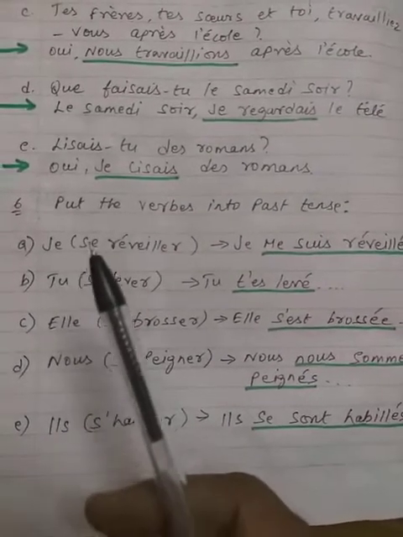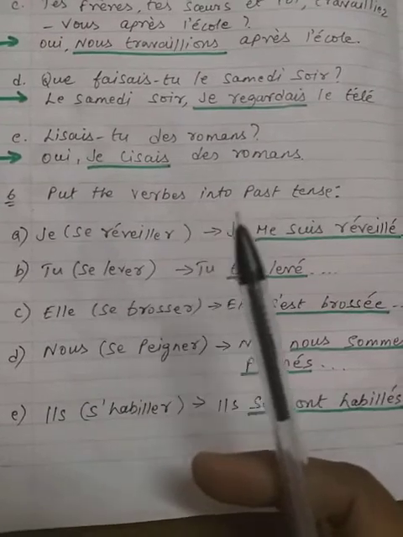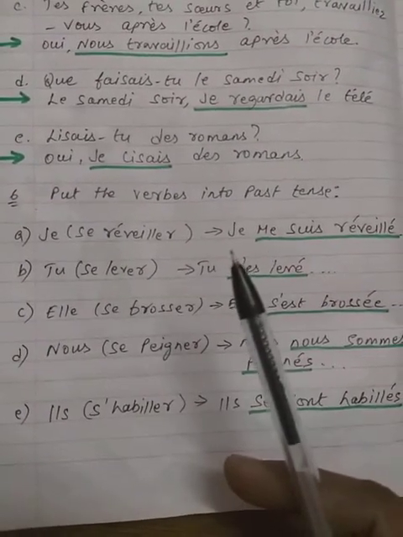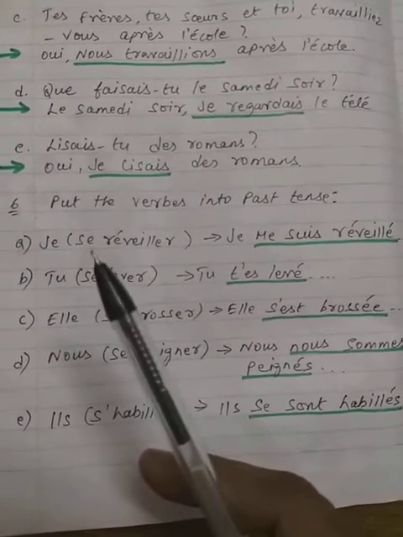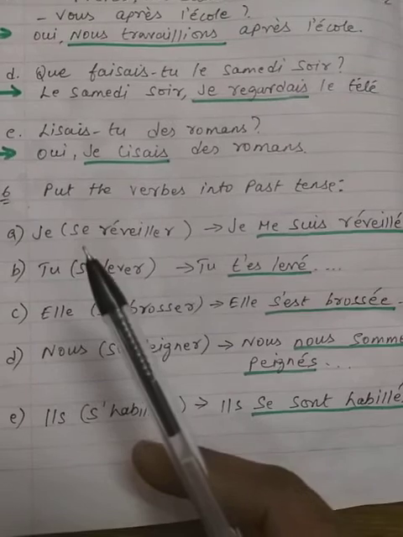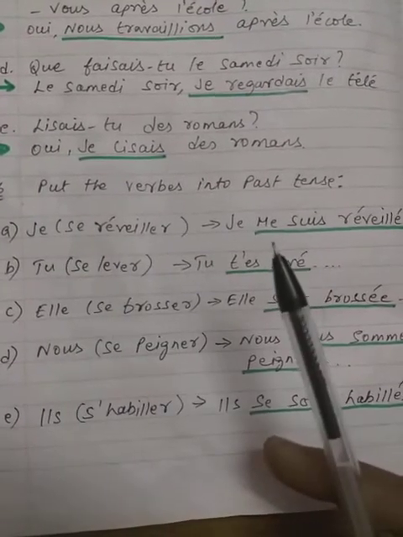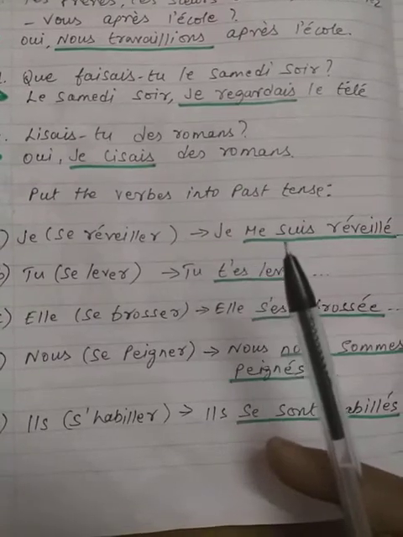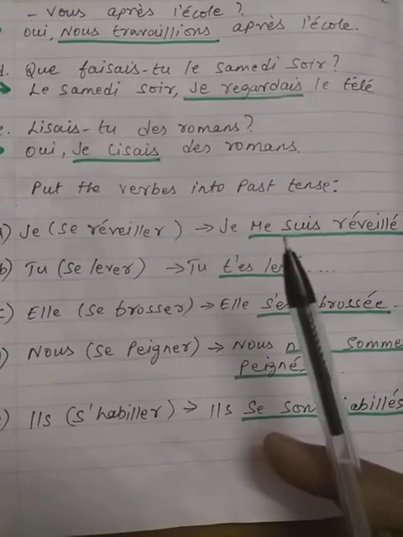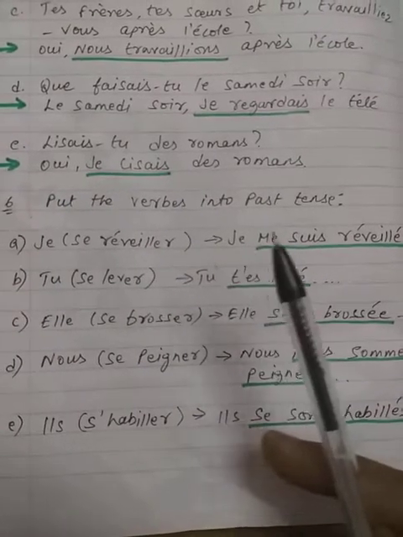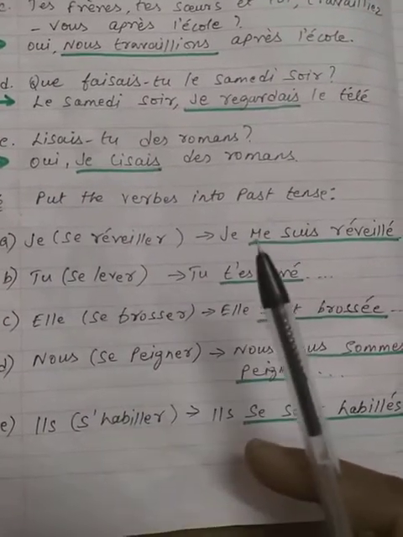This is the sixth grammar exercise. Put the verbs into past tense. Subject is je. Write the subject. Then you have to conjugate the reflexive pronoun. SE will agree with the subject. SE becomes ME or M apostrophe. You have to write ME because the verb doesn't start with a vowel. So we have to write ME. Then subject is written. Pronoun SE becomes ME.